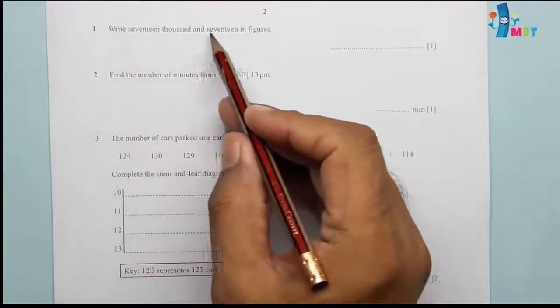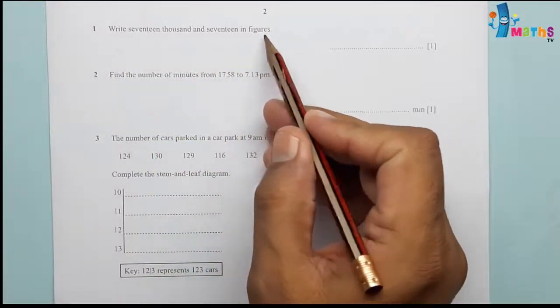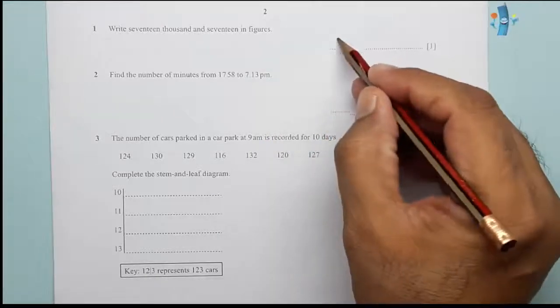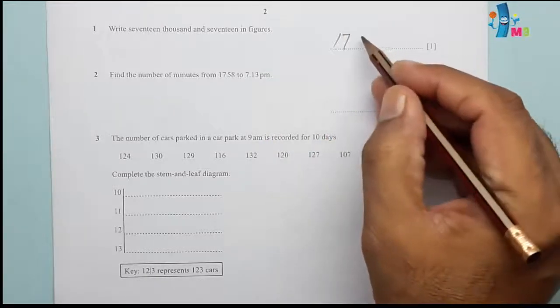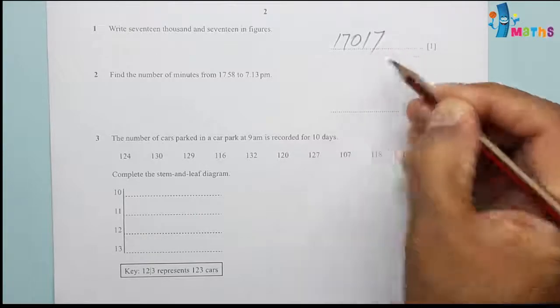Write 17,017 in figures. So this is straightforward, simple. 17,017.